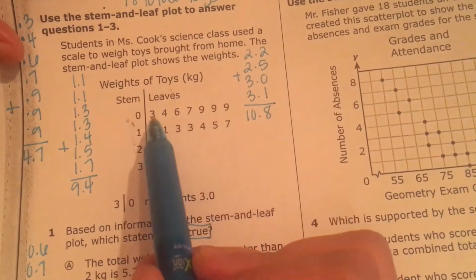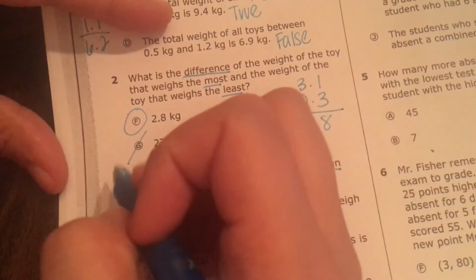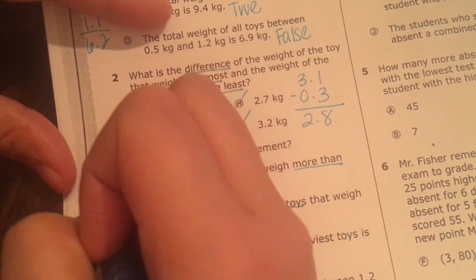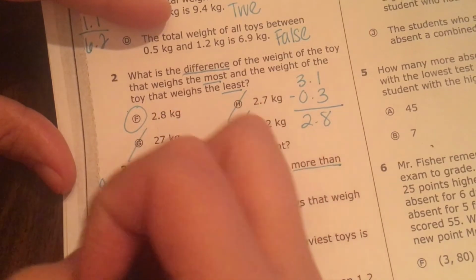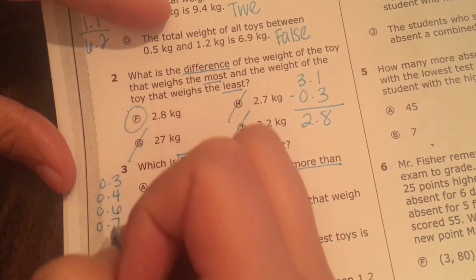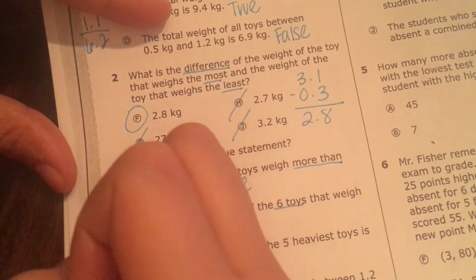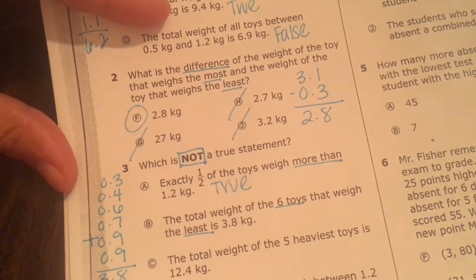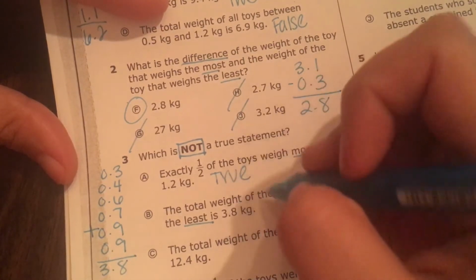Alright, so we're gonna use only 6. 1, 2, 3, 4, 5, 6. So I'm gonna add those 6 together. So we have 0.3 plus 0.4, 0.6, 0.7, 0.9, 0.9. Add them and we get 3.8. So that is also true.